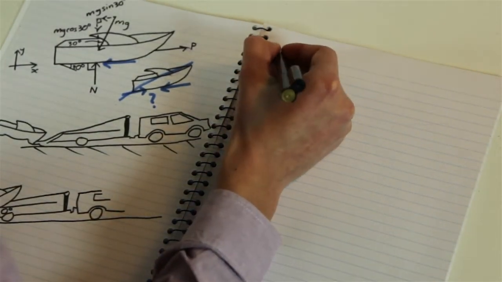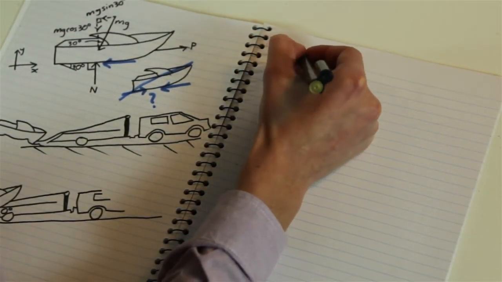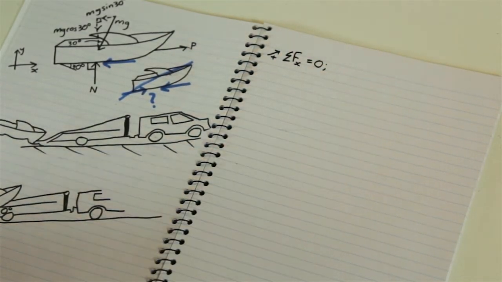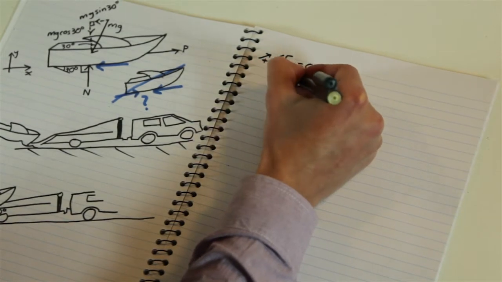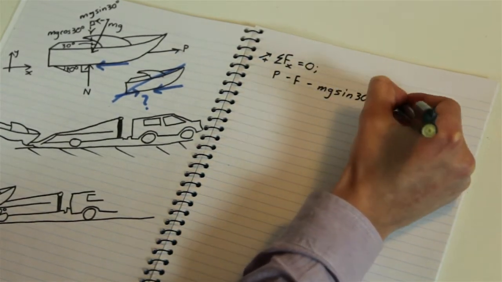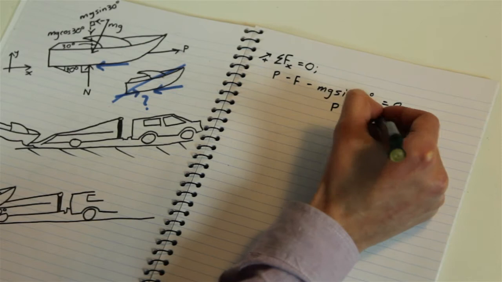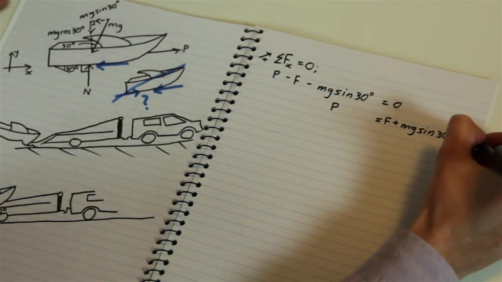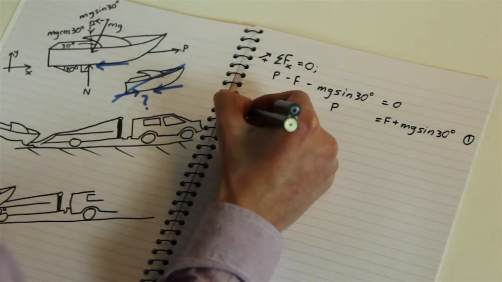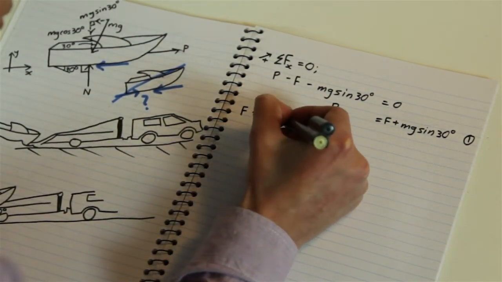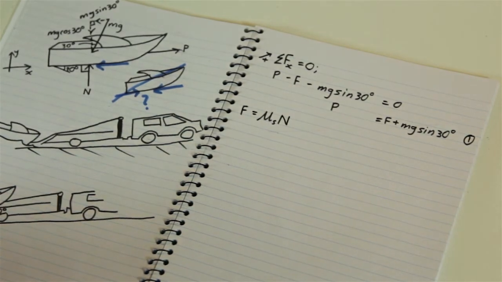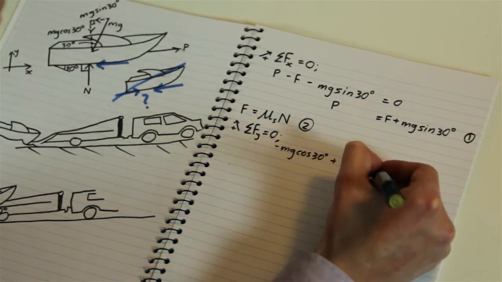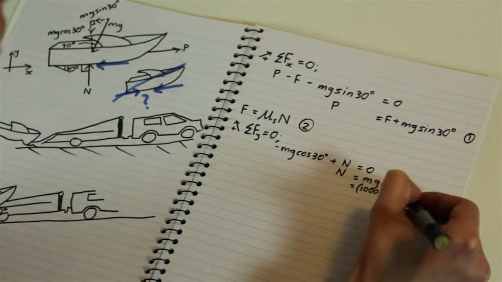In order for the boat to remain in equilibrium, the forces along the x and y axes need to balance out. The sum of forces in the positive x direction is 0. Therefore, P equals F plus mg sine 30 degrees. We know the weight of the boat and the acceleration due to gravity, so we just need the magnitude of F. The boat is stationary, so we use the static coefficient of friction. We equate forces in the positive y direction and find N by subbing in values of m and g.